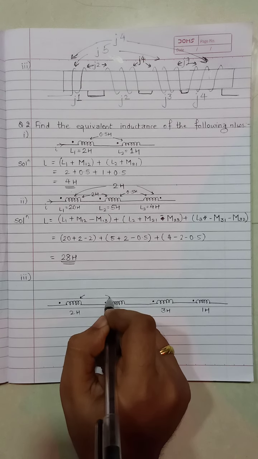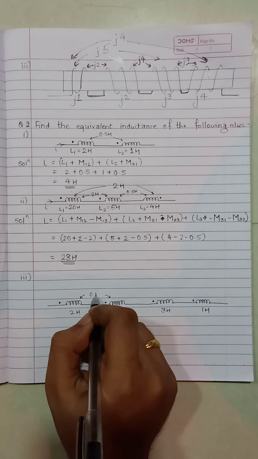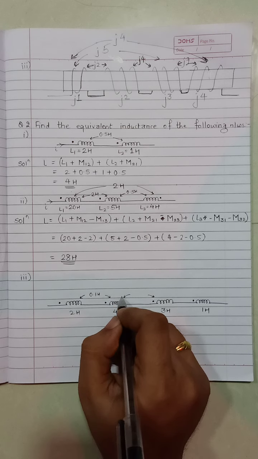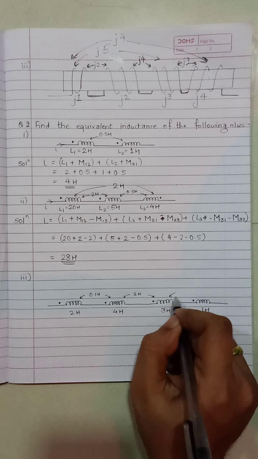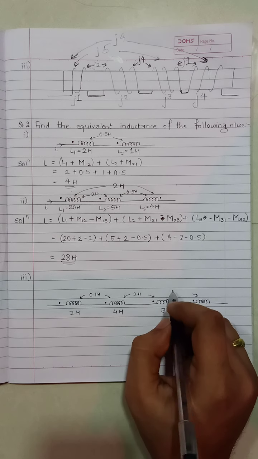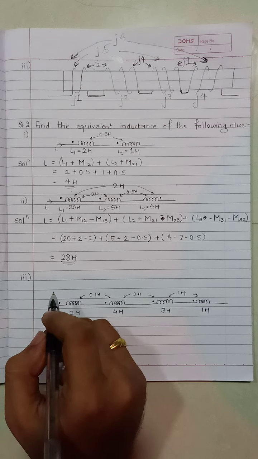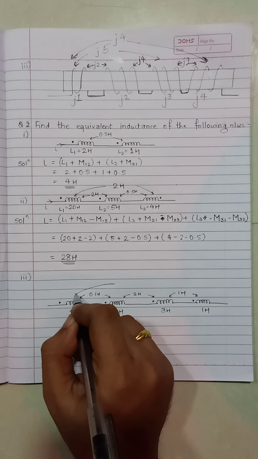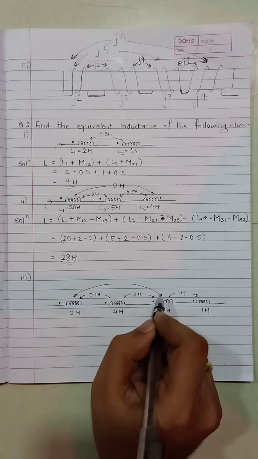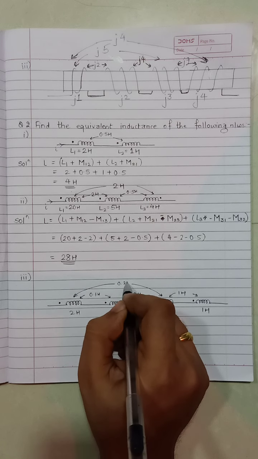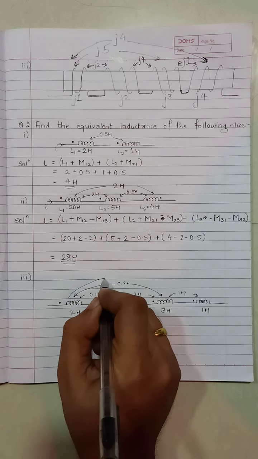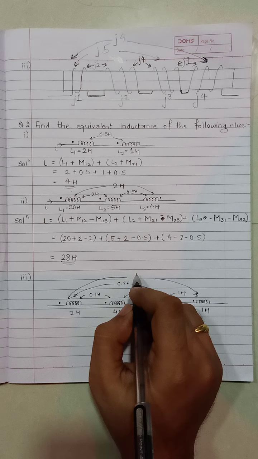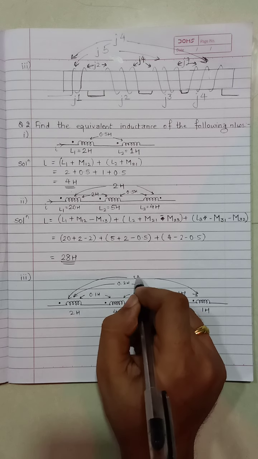Between first and second it is given as 0.1 Henry. Second and third it is given as 2 Henry. Third and fourth it is given as 1 Henry. Then between first and third it is given as 0.2 Henry. Between first and fourth it is given as 0.1 Henry.